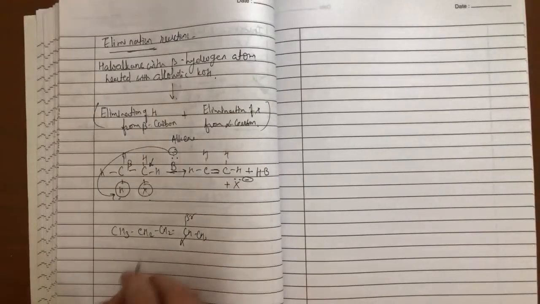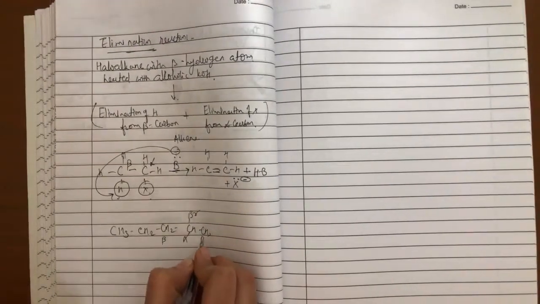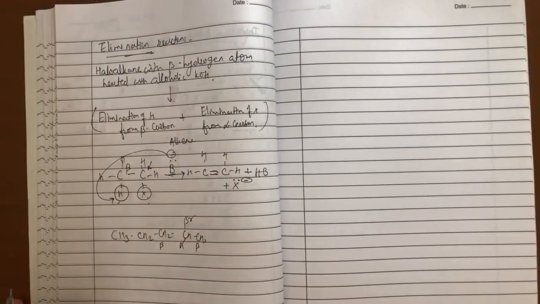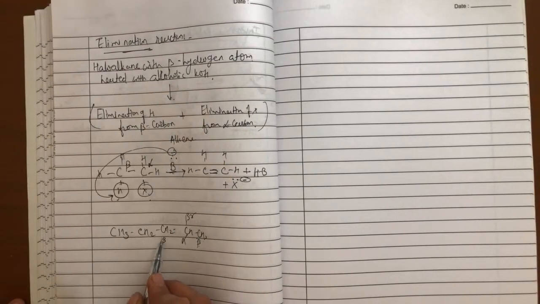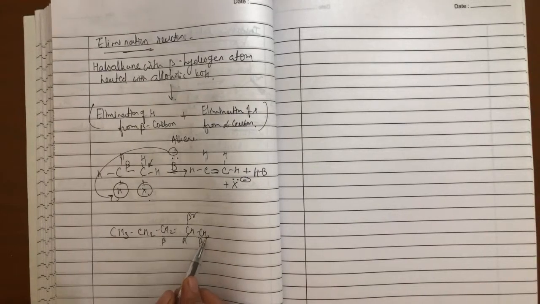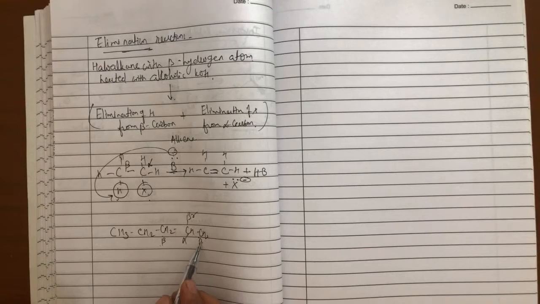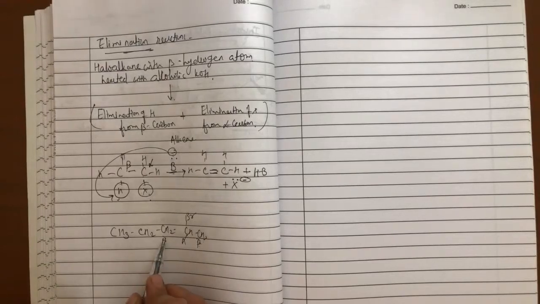Now this is the alpha carbon. Now I have two different types of beta hydrogen. One which is attached to the terminal carbon and another one which is attached to the middle carbon. This is a secondary carbon while this is a primary carbon. So the hydrogen attached to this is primary hydrogen while this is secondary hydrogen.